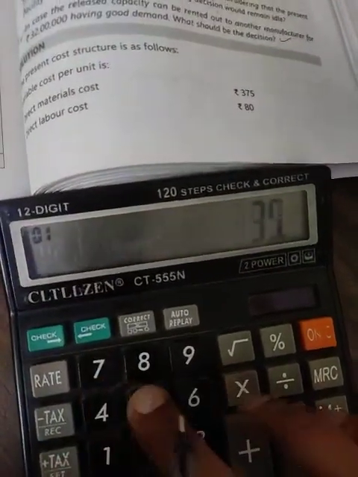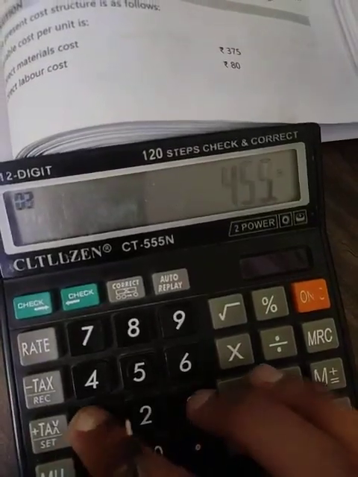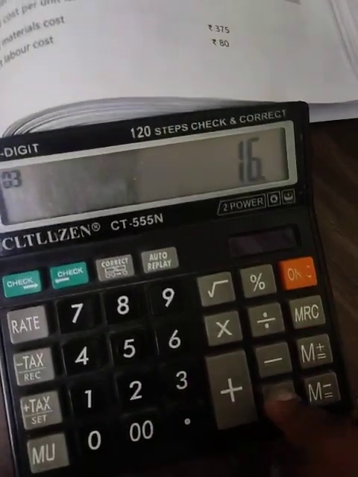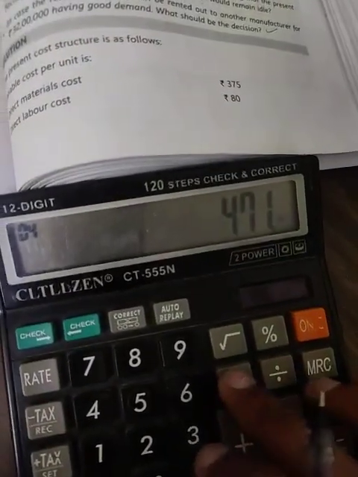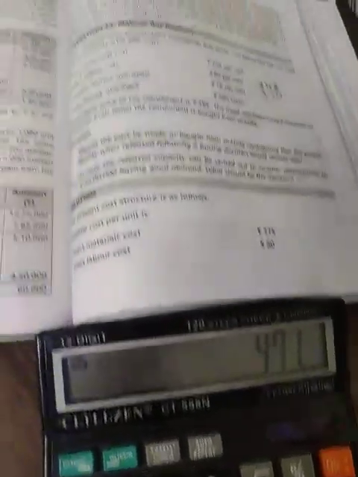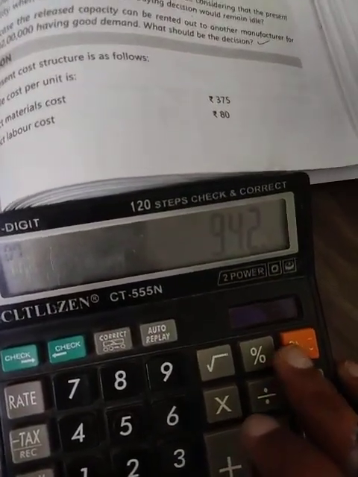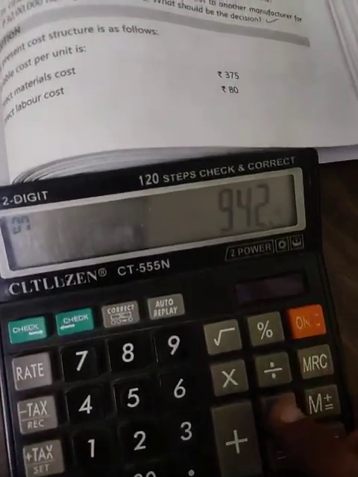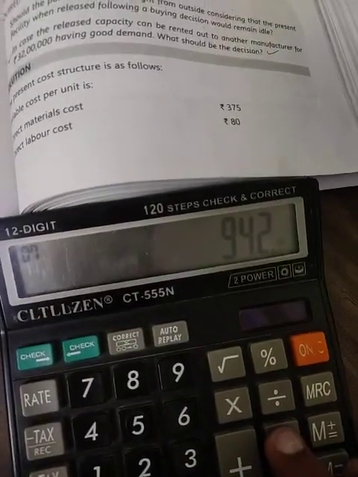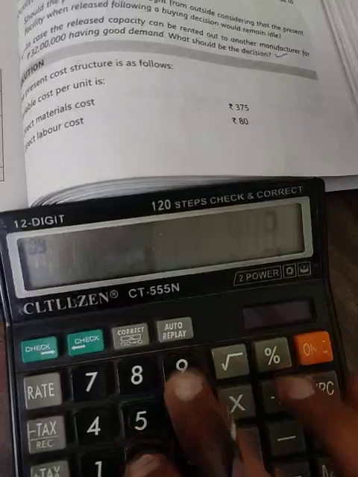Now that 375 material cost, 80 labor cost, and 16 variable factory overheads constitute 471. If we multiply this 471 by 2 lakh units, then the effective cost is 942 lakhs. And when we purchase, we are getting 938.